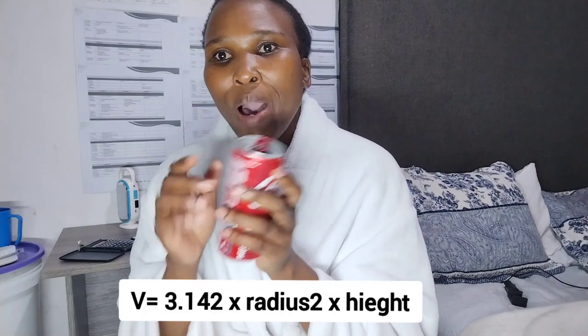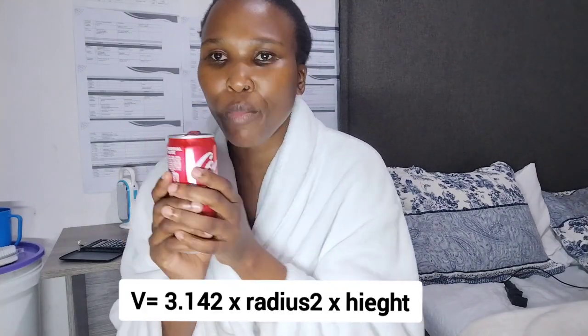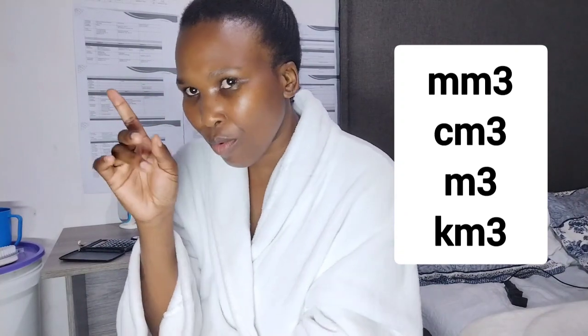The way I differentiate it is I think of volume as the space occupied by an object, a 3D object. So this is the space. To calculate the volume for this can, I would use volume is equal to pi r squared h. That's the formula. And then I would use units of measurement like millimeters, centimeters, meters, kilometers. And therefore, my volume would be millimeter cubed, centimeter cubed, meter cubed, or kilometer cubed. So that's when I'm talking about volume.